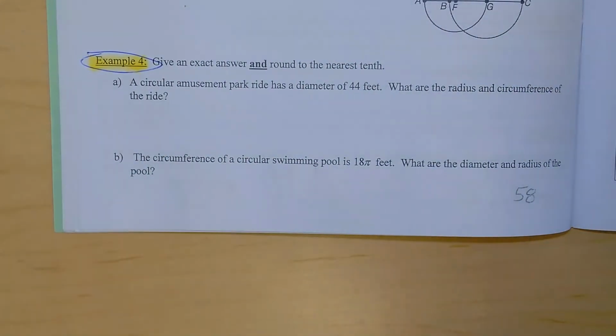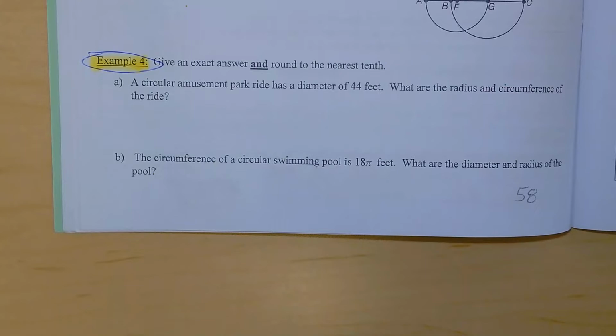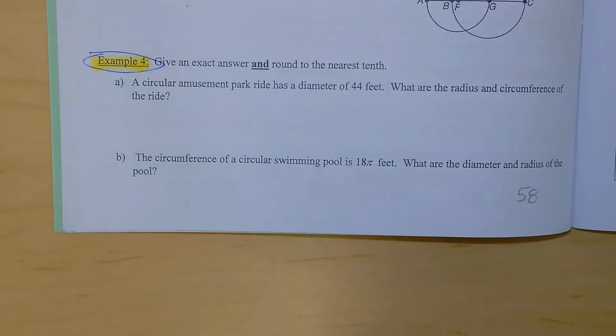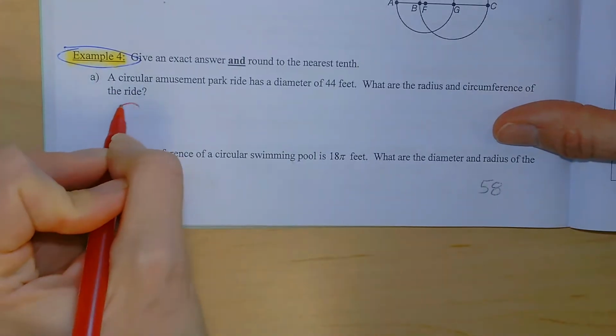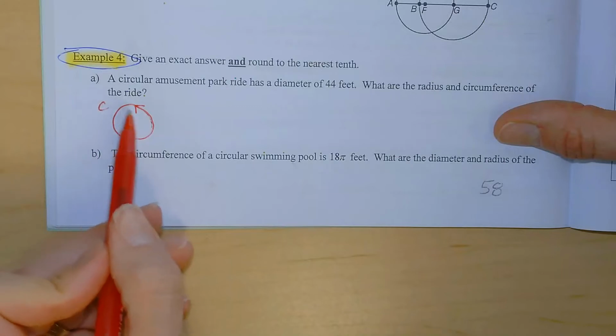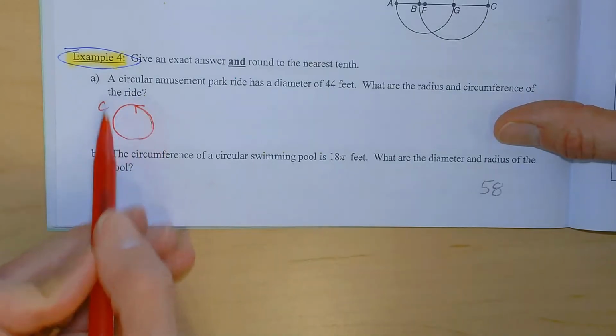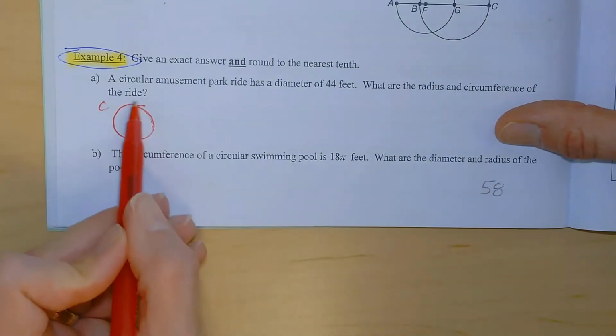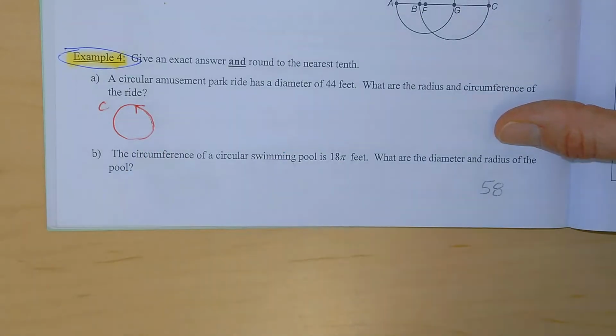All right, now we're going to take our circle stuff and add on something called circumference. You would have filled out your vocab, and when you filled out your vocab, you might have reviewed here that circumference is the distance around a circle. It's not the inside of the circle, it's the outside perimeter of a circle.